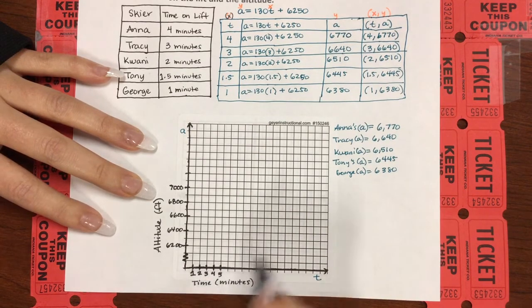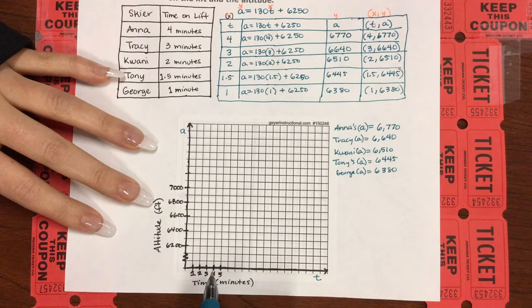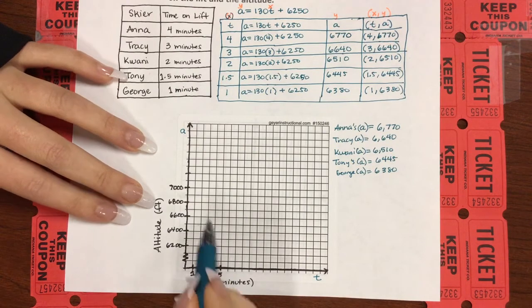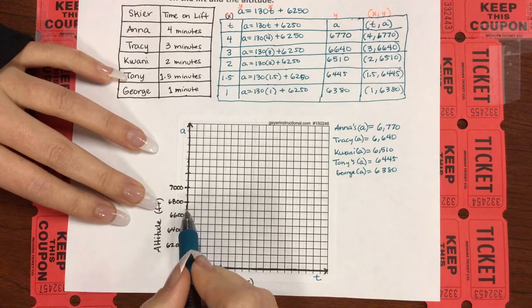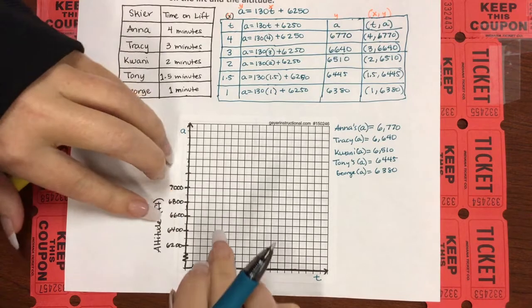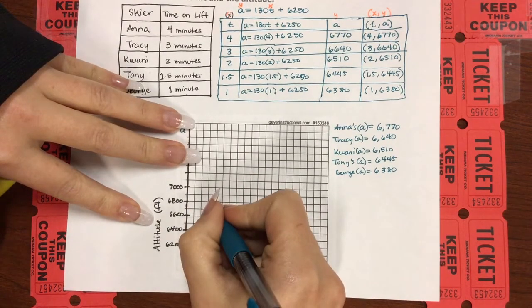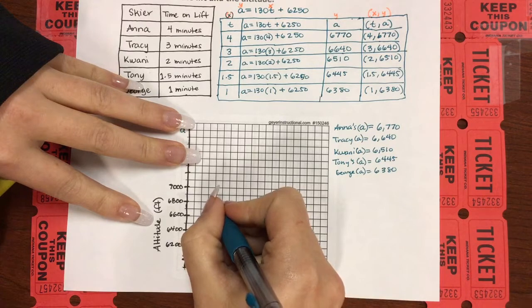I'm sorry, this is 4, so the T is 4. And then the altitude is 6,770. So it would be a little bit over this. If this is the 4, this is 67, it would be somewhere probably over half, somewhere around there.